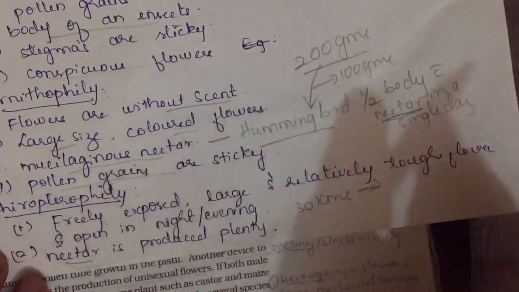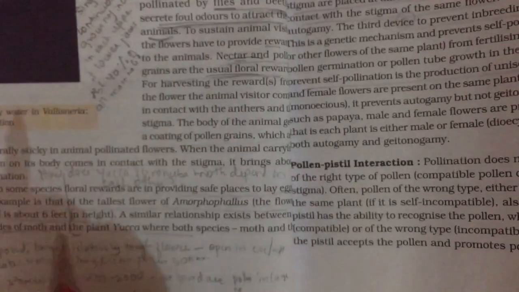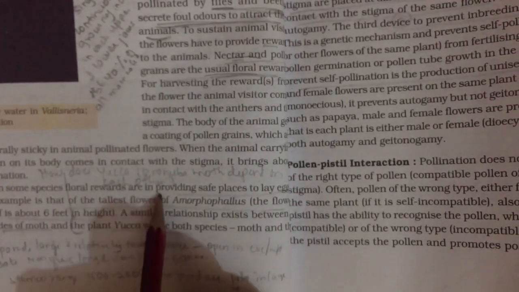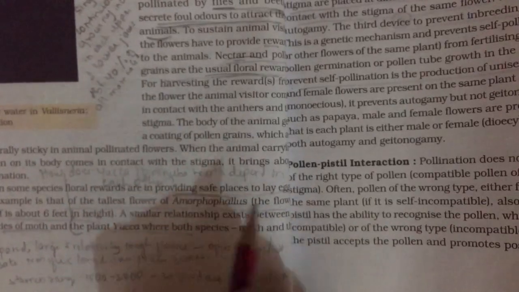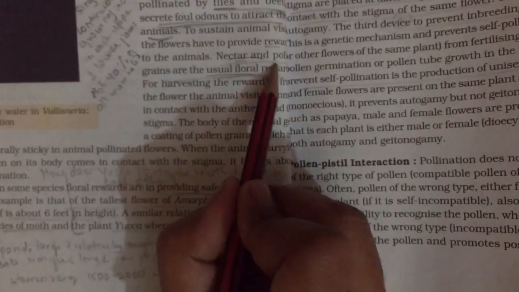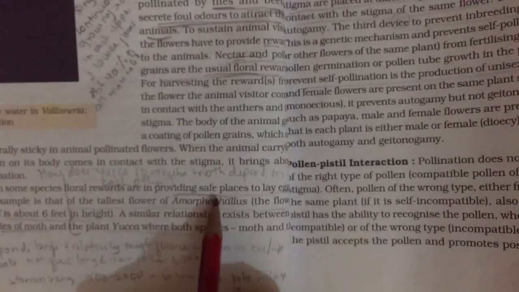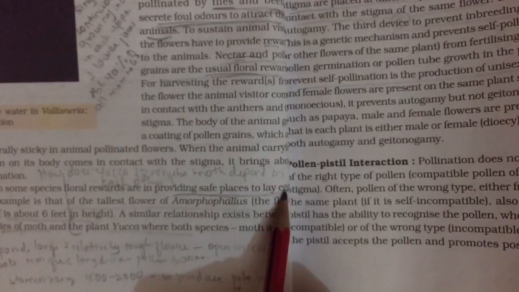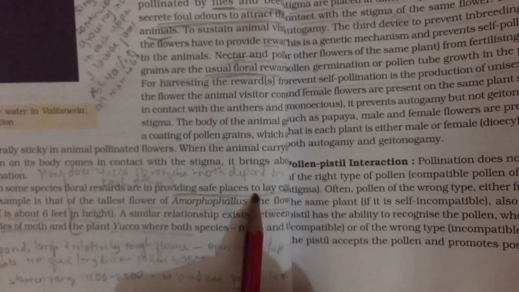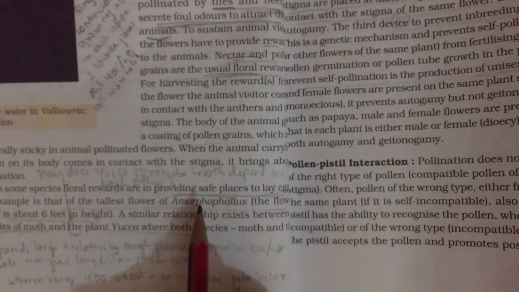Some information which I wanted to give, this information is here. Now I shall proceed further from your textbook. Here some information has been given. In some species, floral rewards are in providing safe places. As we said, floral reward will be nectar and pollen. In some species, safe places to lay eggs are provided. Insects or animals will reach these flowers to lay eggs.